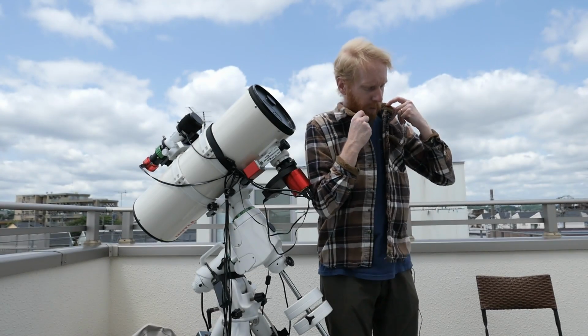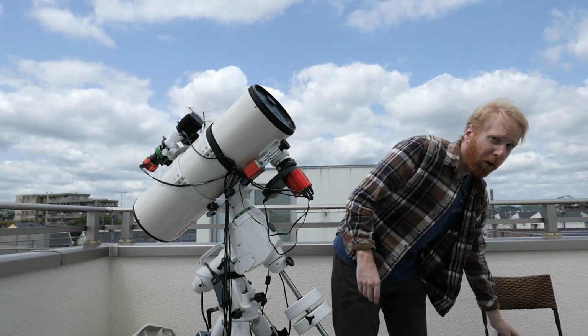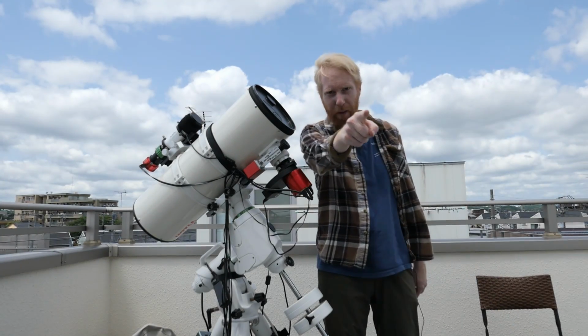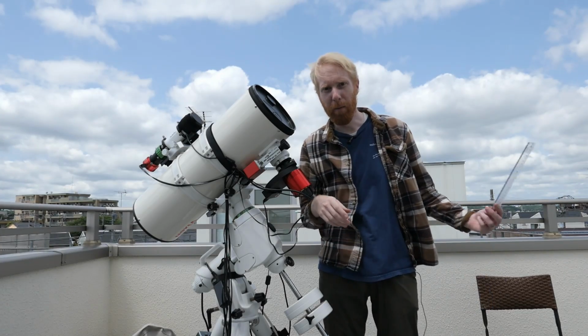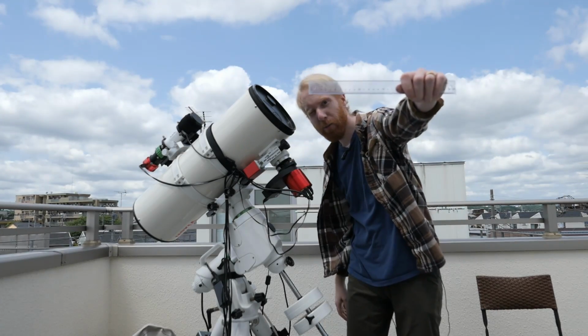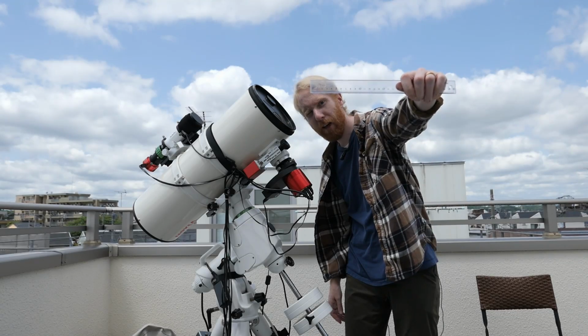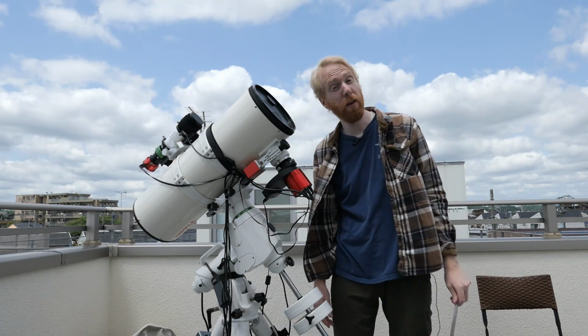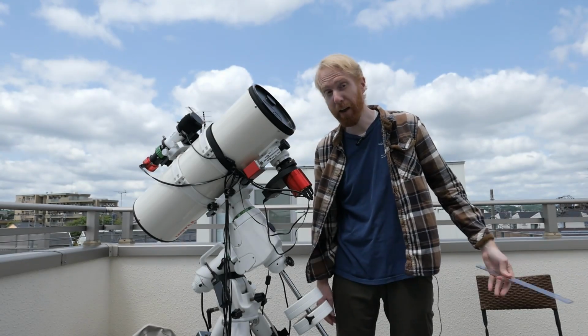So one of the solutions could be something simple. Let's say I want to measure that camera there that is taking this video. I could take a ruler at arm's length and say, okay, this camera measures roughly 5 centimeters when I hold the ruler at arm's length.